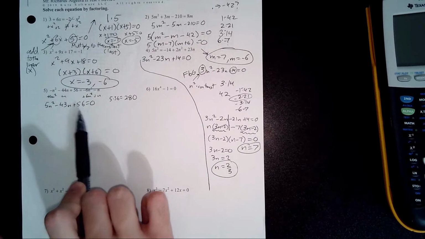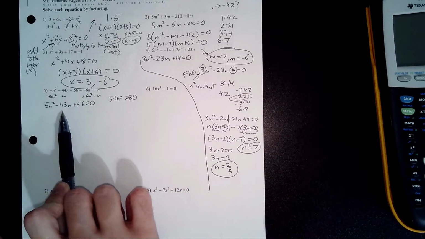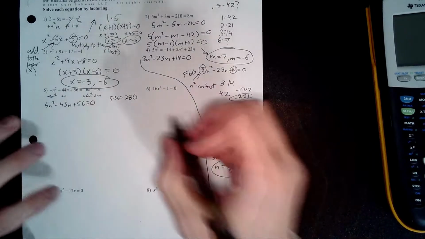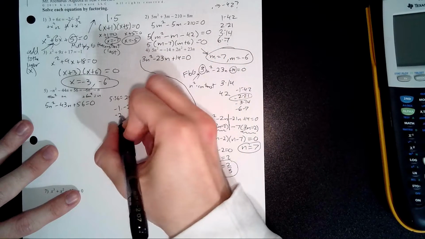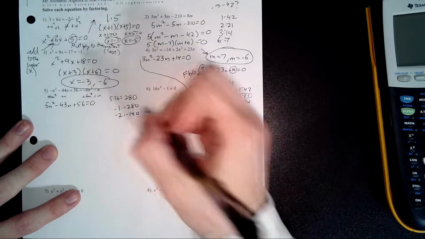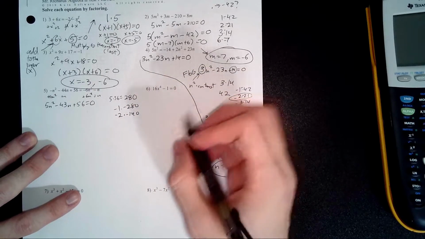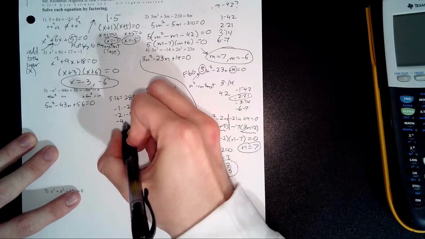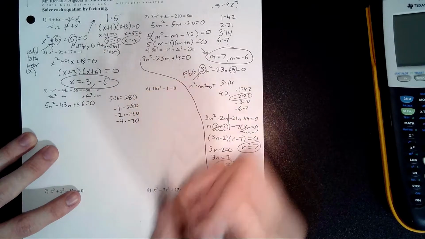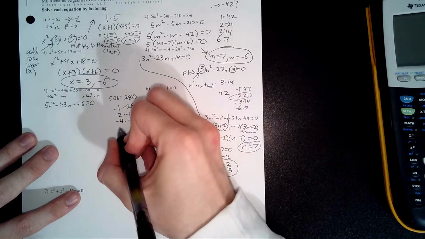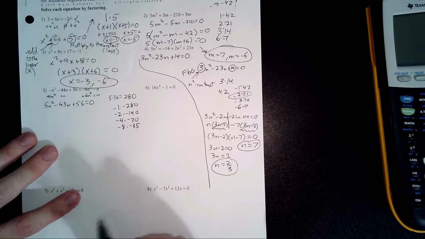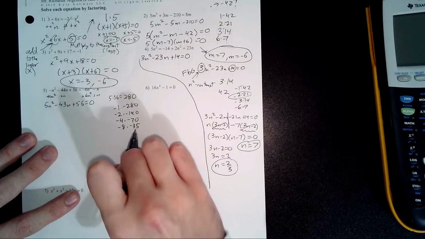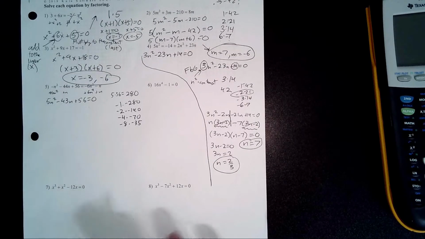So we know it multiplies to a positive, but adds to a negative. So they both must be negative. So negative 1 times negative 280, that doesn't work. Negative 2 times negative 140, that doesn't work. Negative 3 actually doesn't divide into that. Negative 4 multiplied by negative 70, that doesn't work. Negative 8 multiplied by negative 35, and again, you could use your calculator, but this does work. Negative 8 minus 35 is negative 43.